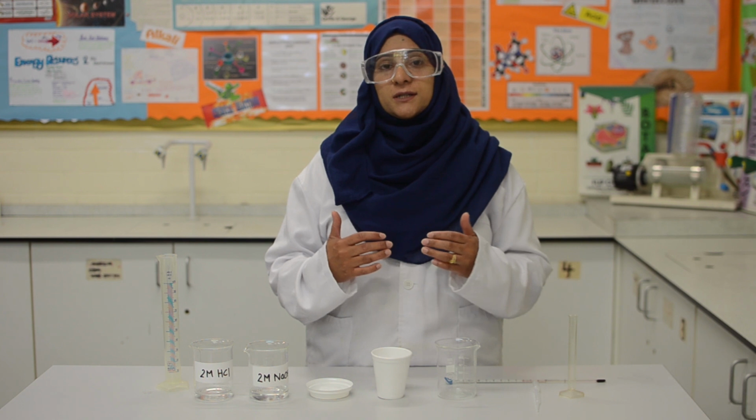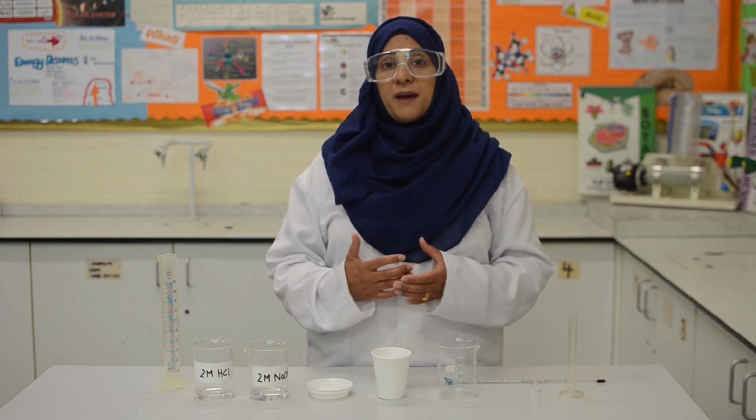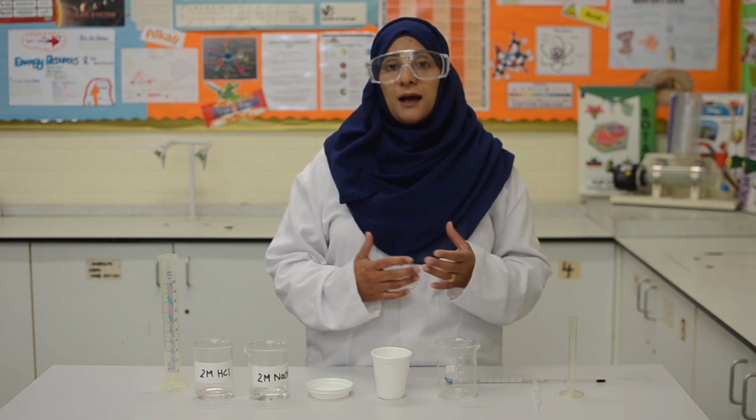So our hypothesis is that since this is an exothermic reaction, heat will be released, therefore the temperature in the solution should increase. The independent variable in this practical is the volume of sodium hydroxide added. The dependent variable is the temperature change, and the control variables in this practical will be the volume of hydrochloric acid and the concentrations of sodium hydroxide and hydrochloric acid.